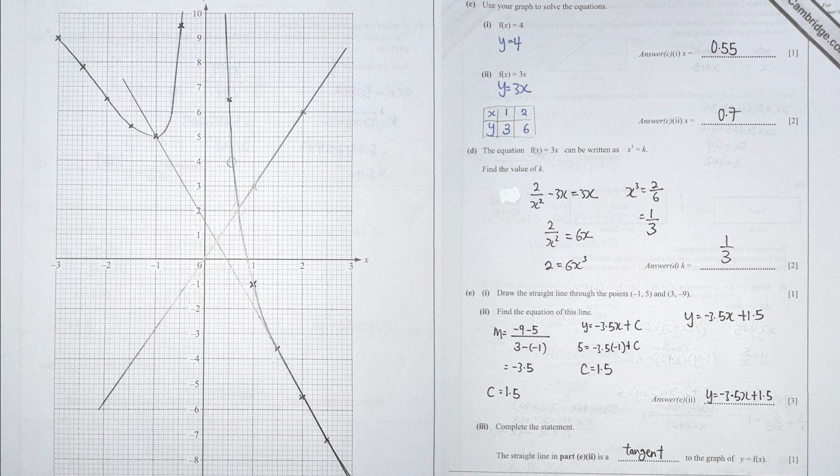As for the next part, draw the straight line through the points -1, 5 and 3, -9. Okay, after I drew that down, find the equation of this particular line by using the gradient formula. I got the gradient as -3.5, so y equals to -3.5x plus c. I then proceed by substituting -1, 5 into the equation x and y's position. My c will actually be 1.5. Hence, substituting these two pieces of information, I got my y as -3.5x plus 1.5.